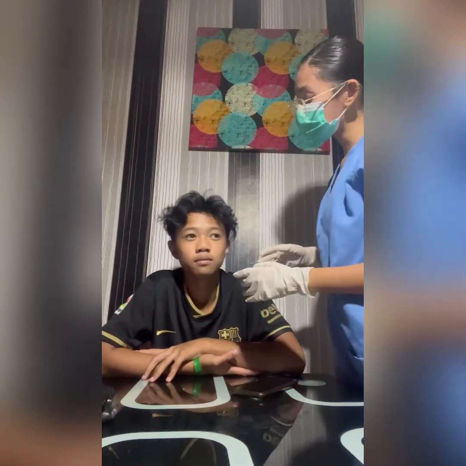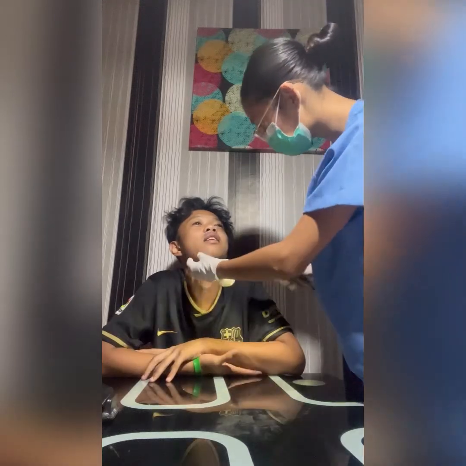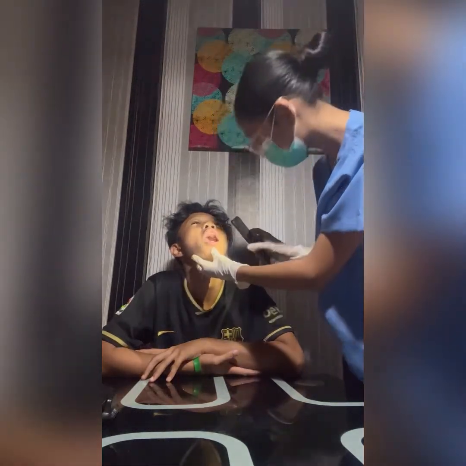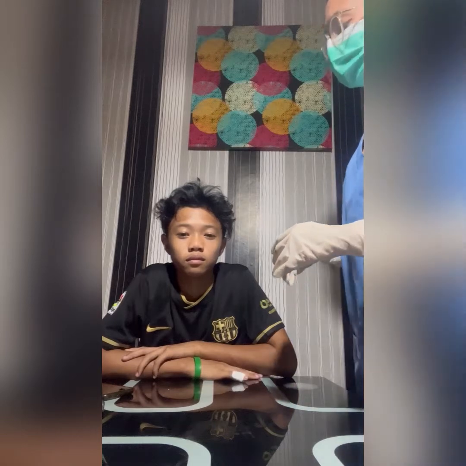Now, we can now proceed to checking the patient's teeth. So sir, could you please smile for me? Okay, so open your mouth, sir. Okay, so the patient has 28 teeth, which is perfectly normal to a 13-year-old. So the dominant color is white and there is no malocclusion. So it is normal.